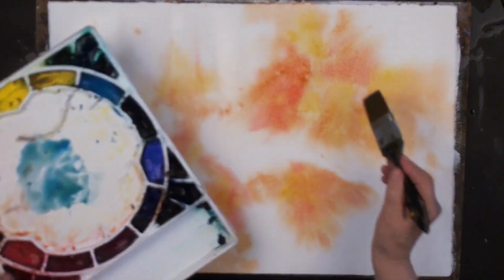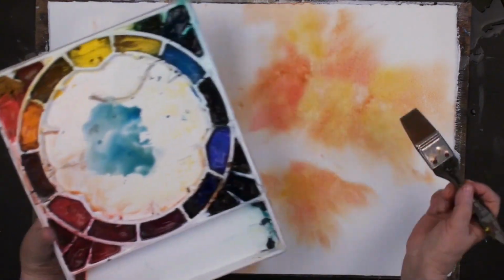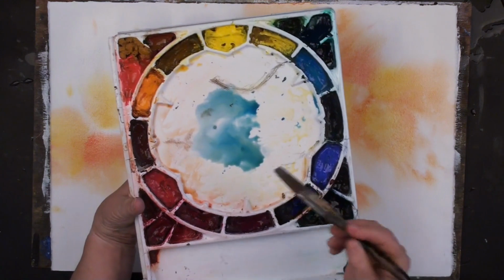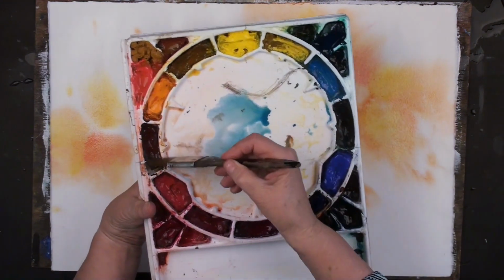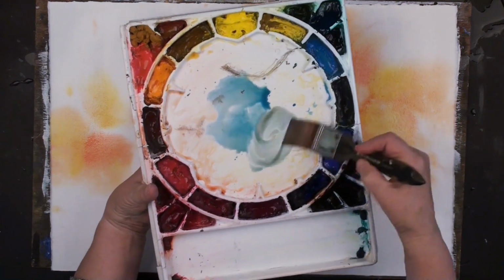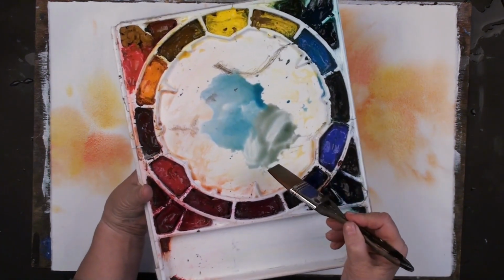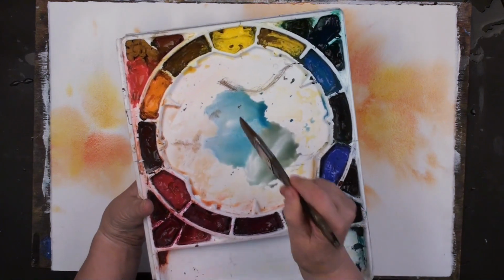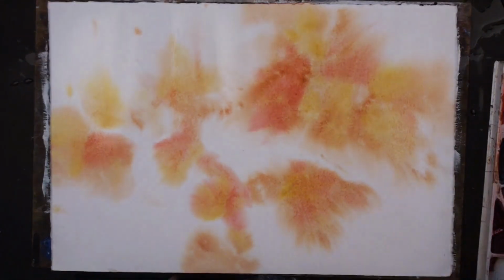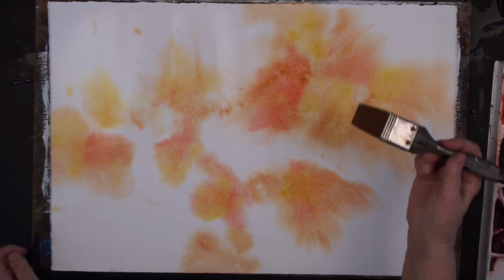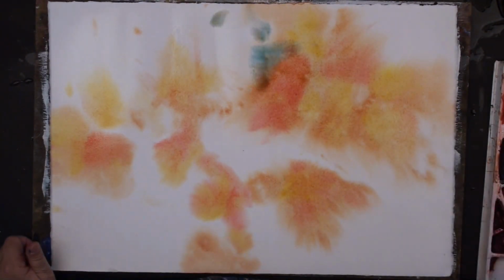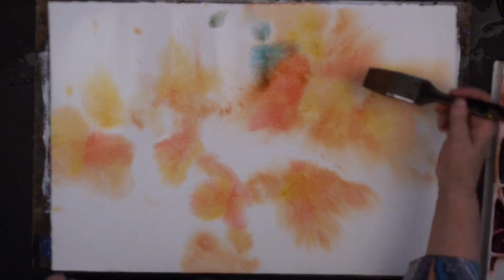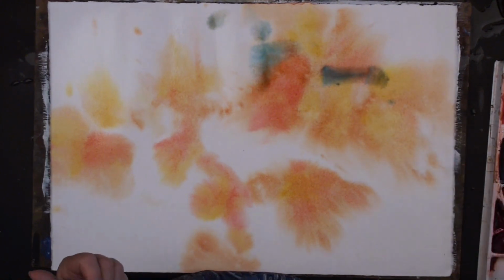Now as some of that seeps into this gray, into this warm color, it's going to gray. So if I were to take a little bit of Quin burnt orange here, can you see how that grays it down? I like that. I'm doing this on purpose. So now I'm going to come in with the pure blue, pure manganese blue, and I'm going to put it next to these colors, and I'm just going to let them get to know each other.